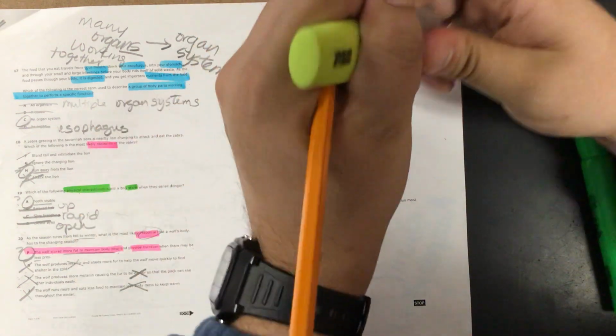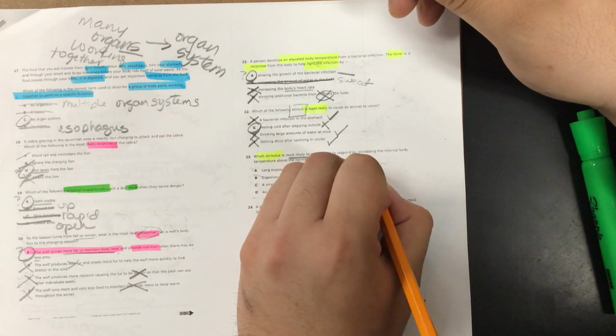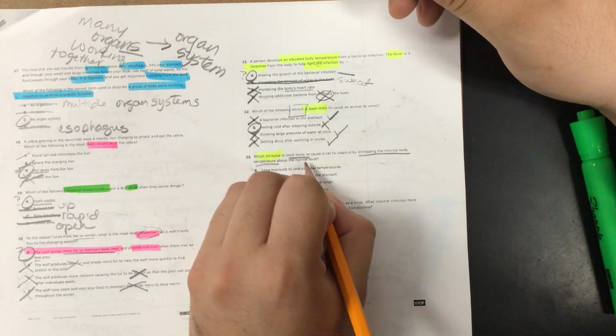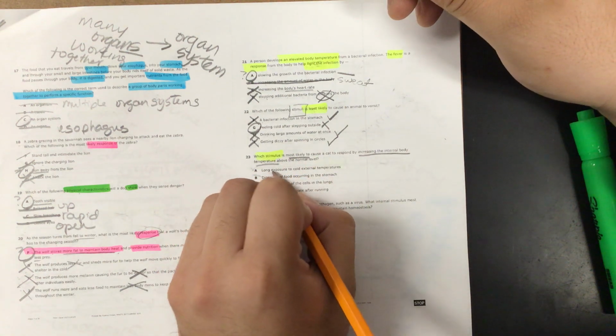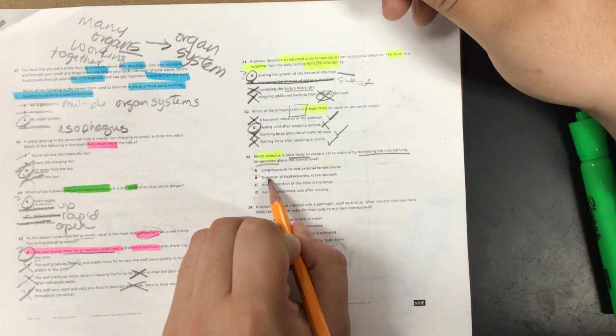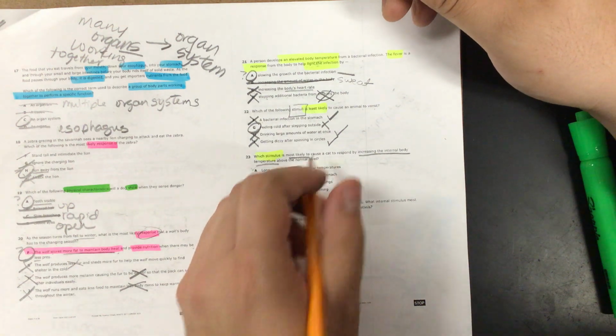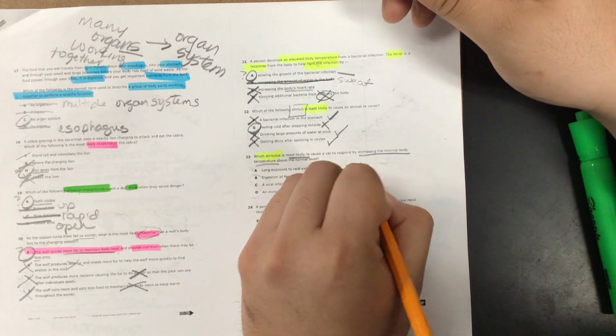Which stimulus will most likely cause a cat to respond by increasing internal body temperature above the normal? Long exposure to the cold, okay. Digestion of food occurring in the stomach. So this one is because of an external factor.